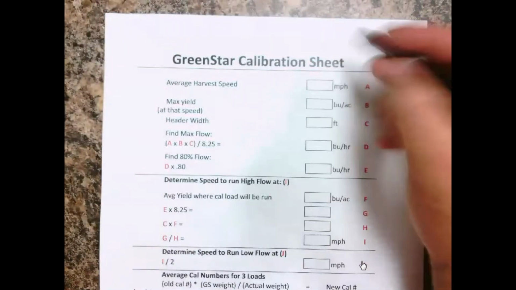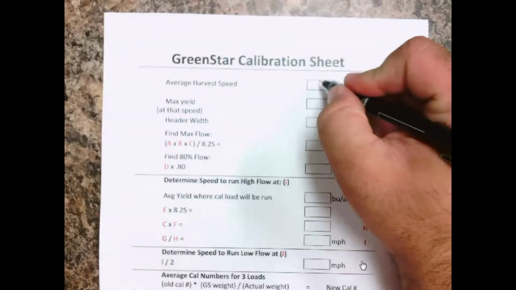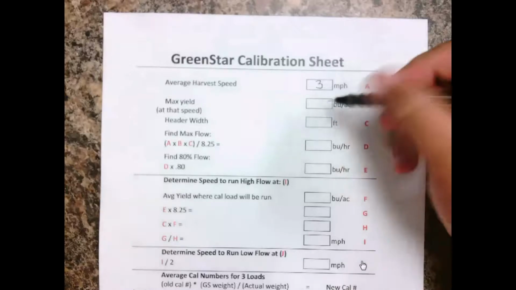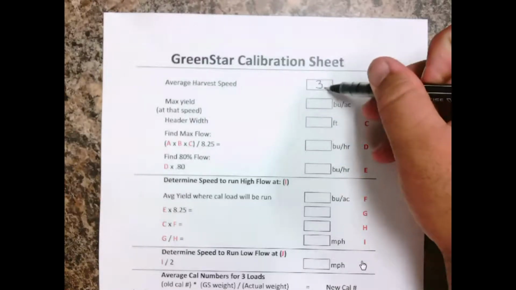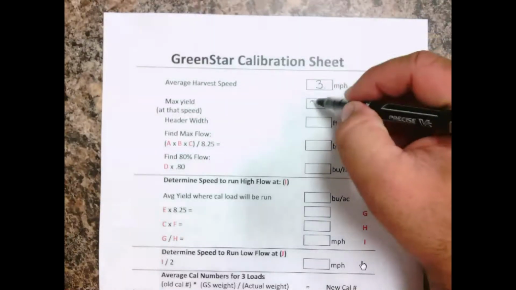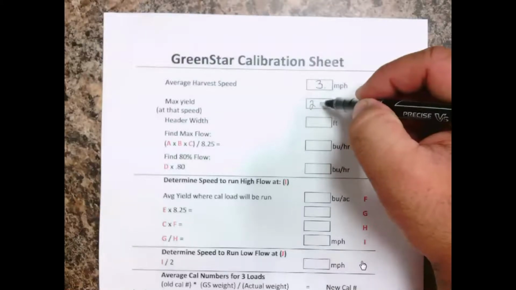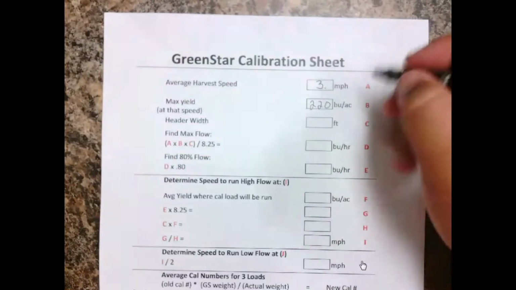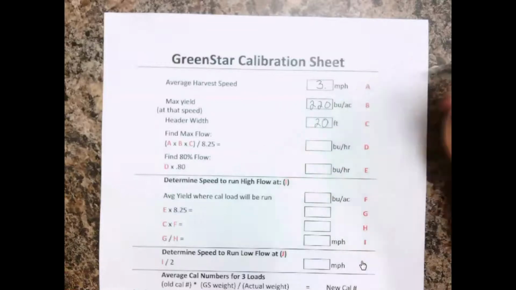Take our average speed that we're going to run throughout the season. So it's 3 miles an hour. The max yield that we think the combine can handle at that speed, which is going to be different depending on your combine and your header width. So say we do 220. Our header width, say we got an 8-row head.